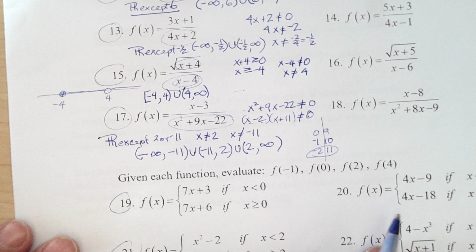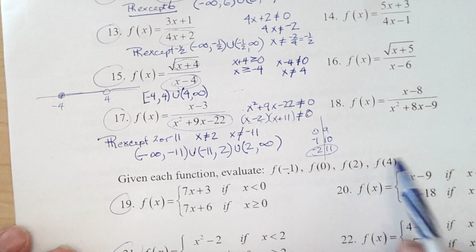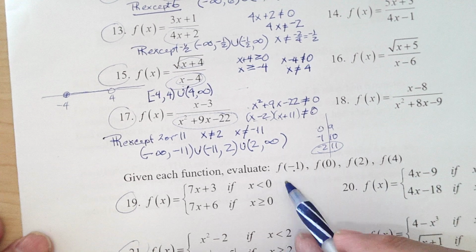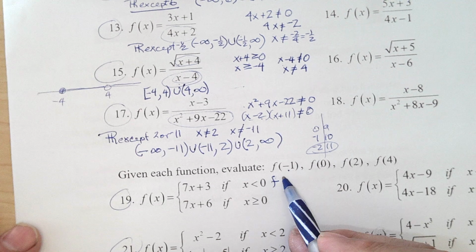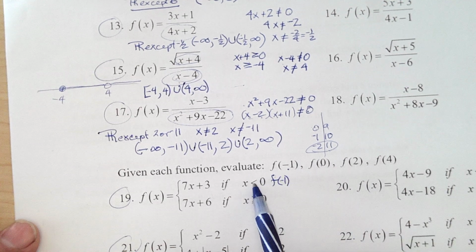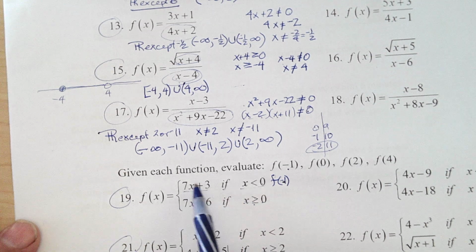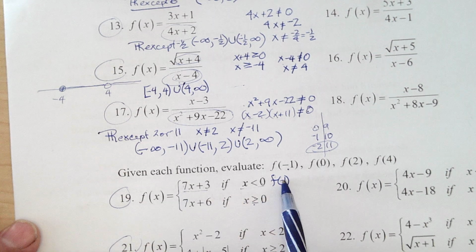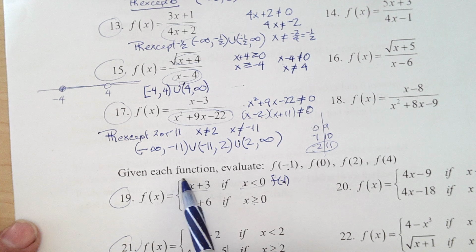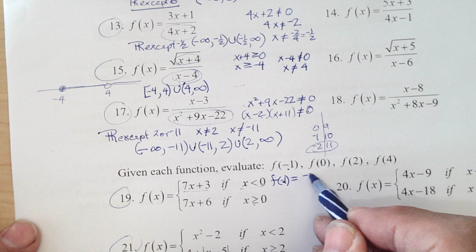Okay, now we're supposed to find out f of -1, 0, 2, and 4. So f of -1. We have to decide, is -1 less than 0 or greater than or equal to 0? Well, it's less than 0, so we use this formula. 7 times -1 for the x, so that's -7 plus 3 is -4.